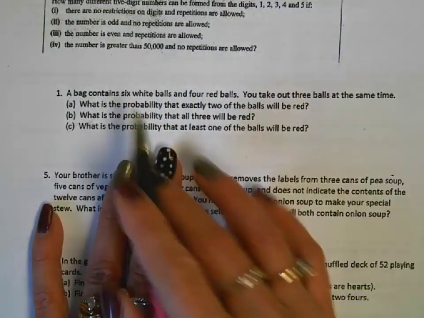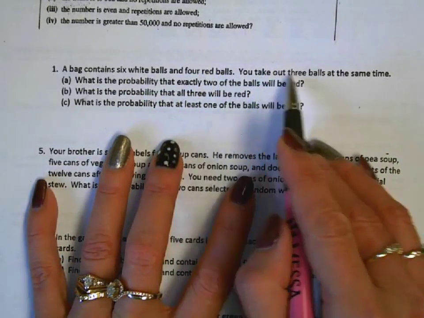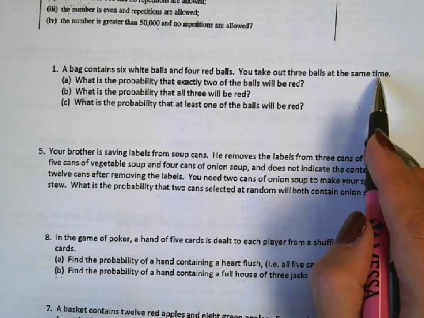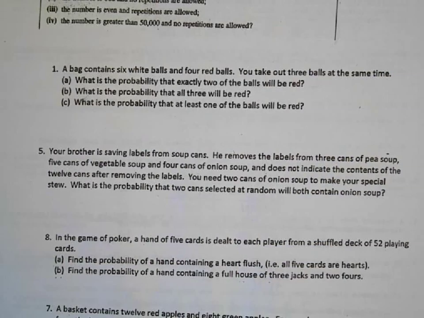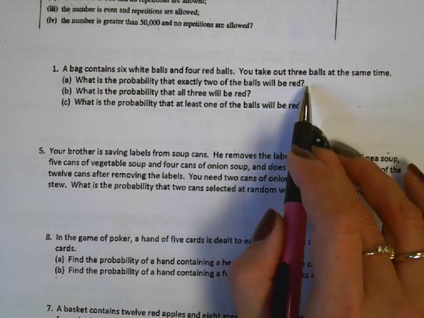It says a bag contains 6 white balls and 4 red balls. You take out 3 balls at the same time. That means you're not putting them back in, so without replacement. What is the probability that exactly 2 of the balls will be red?